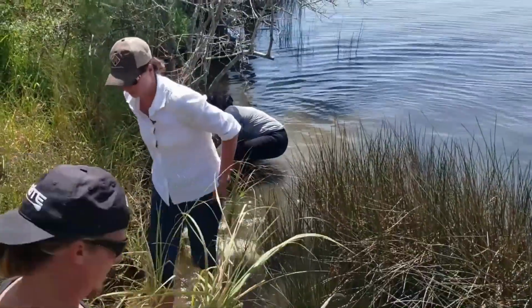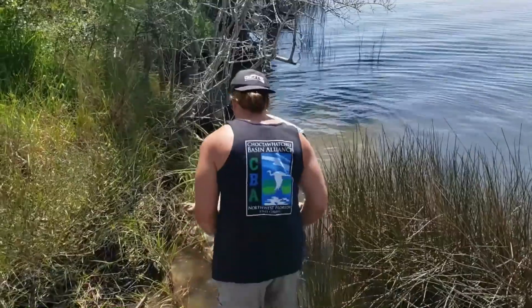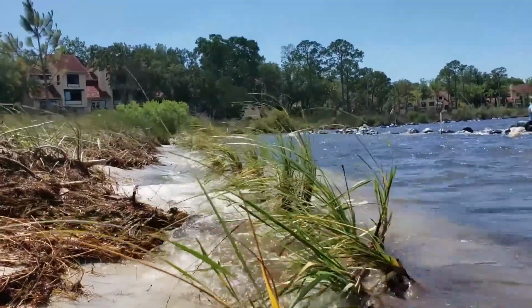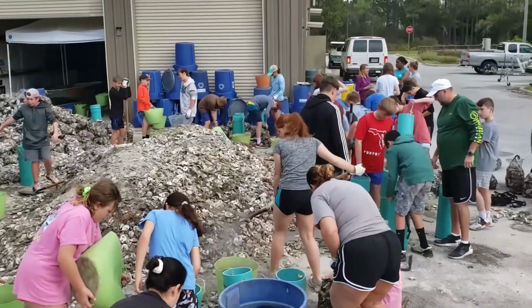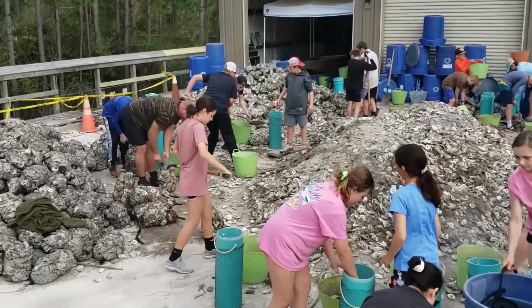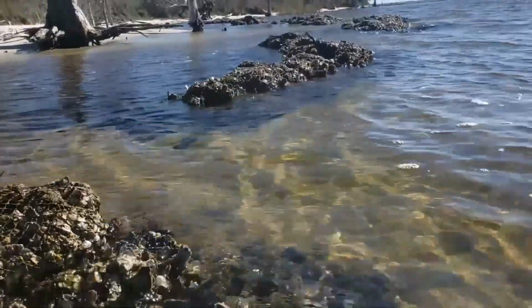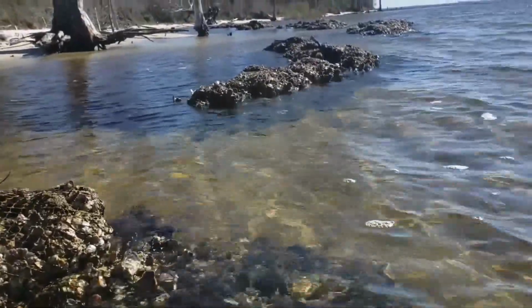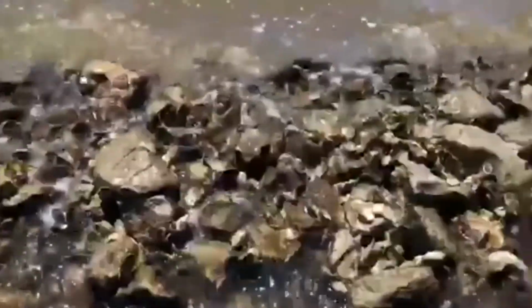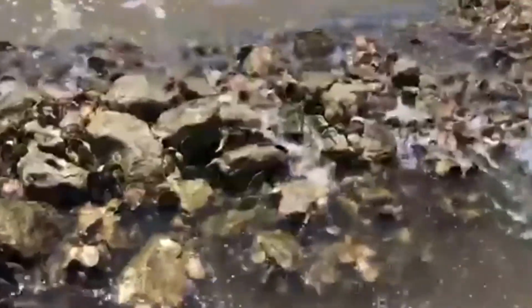CBA and AmeriCorps Northwest Florida environmental stewards work to restore these salt marshes in order to protect the shoreline from erosion. In addition to planting smooth cordgrass, one of the major ways we do this is through the construction of oyster reefs. Oyster reefs are important for preventing erosion because they create a natural barrier that slows down waves, reducing the amount of sand and soil being washed away.